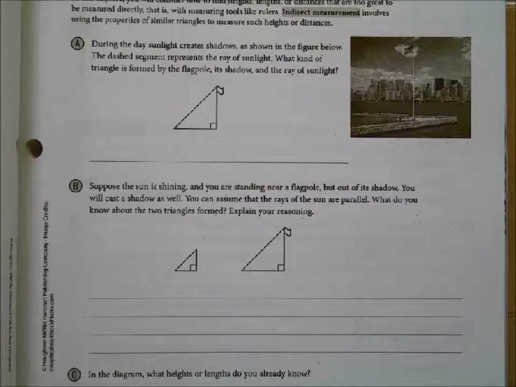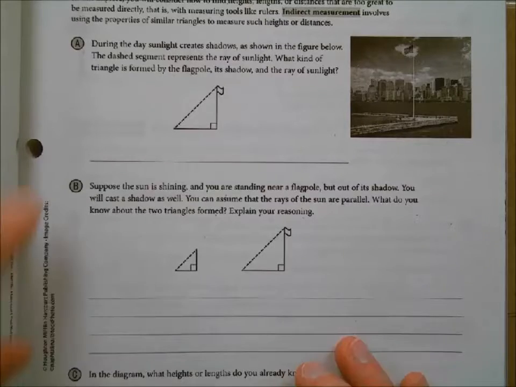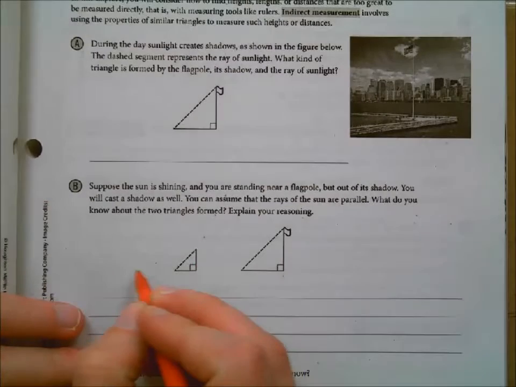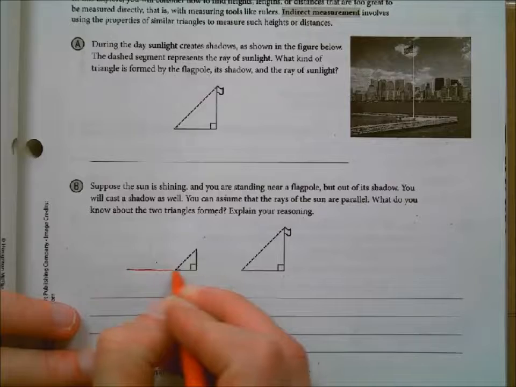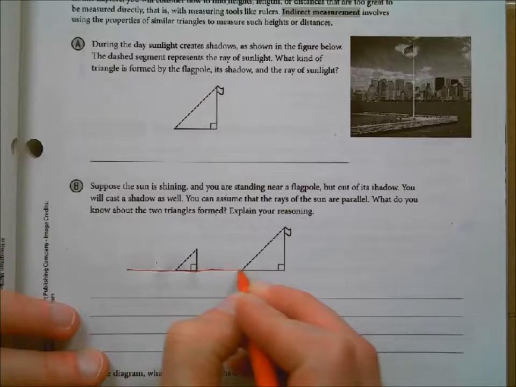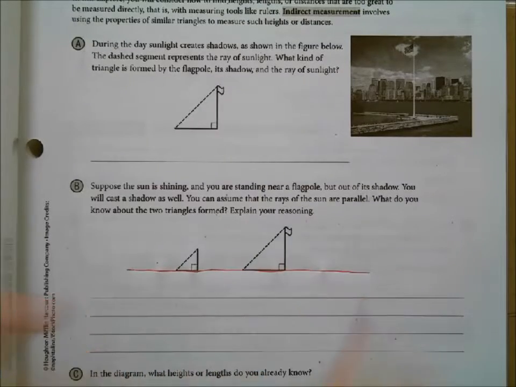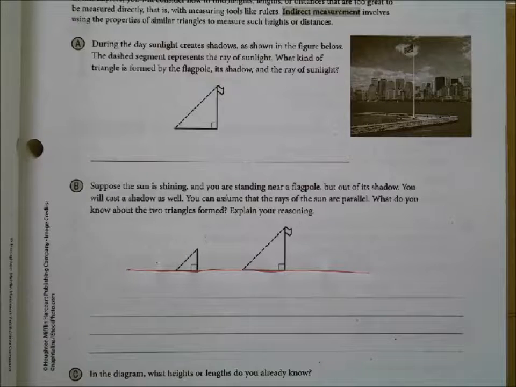One little piece of information I may give to help you here for letter B: we're going to assume that the person and the flagpole are both on the ground, on the same piece of ground there. So you can assume they're along that one piece of ground. Maybe a minute and a half more to work through this. Think about it.